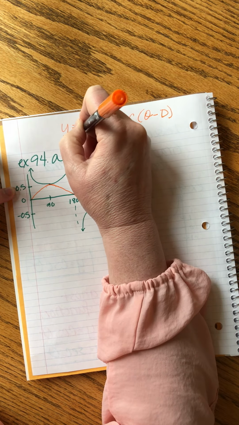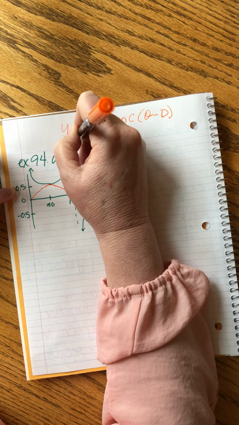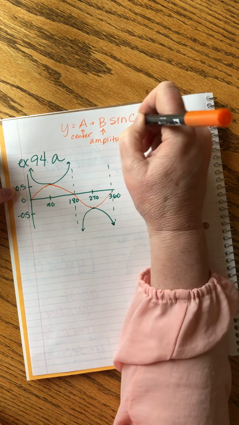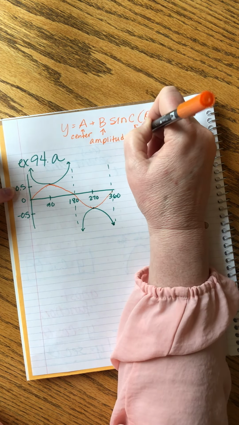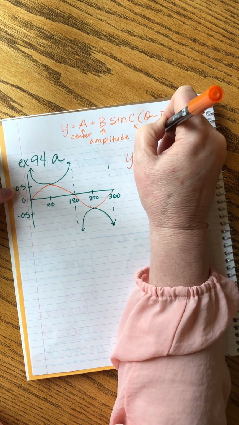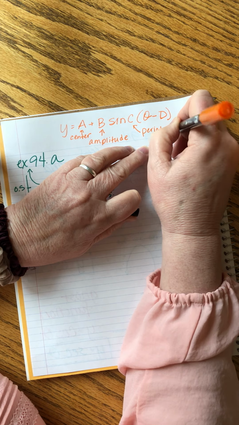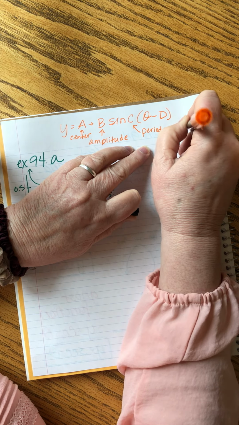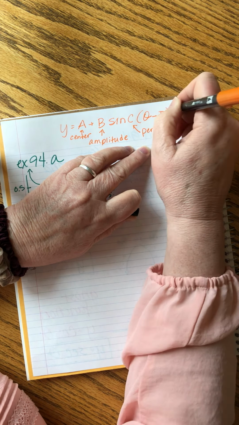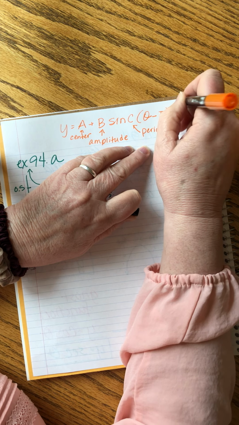This is the center line. And this is the period coefficient, right? We have to calculate that. And D is the phase angle.